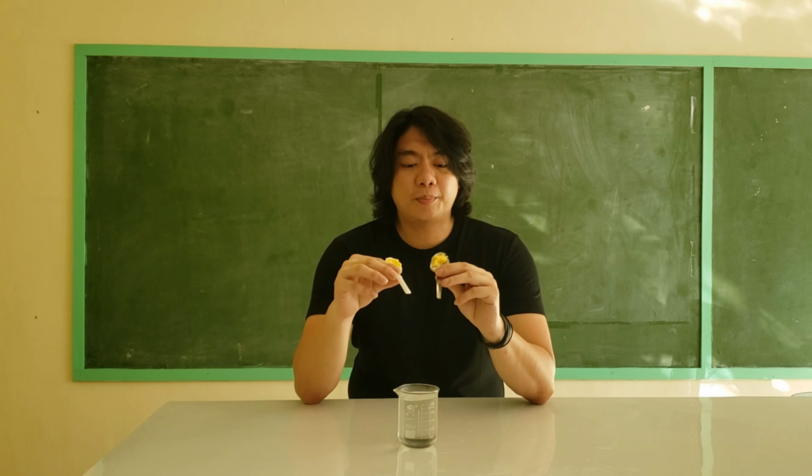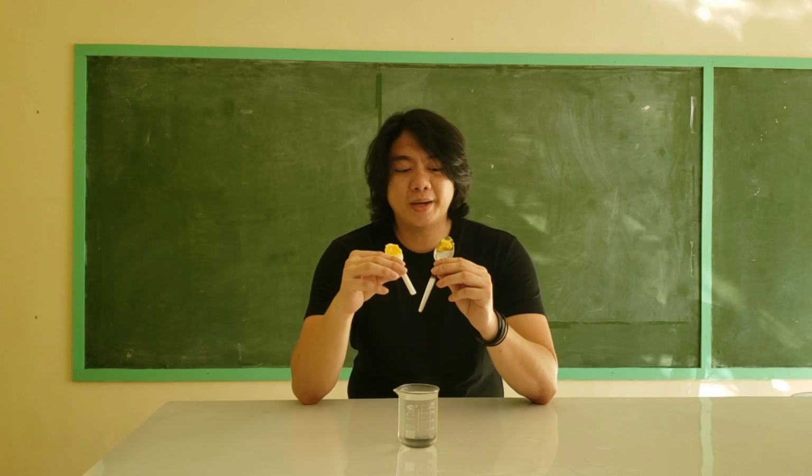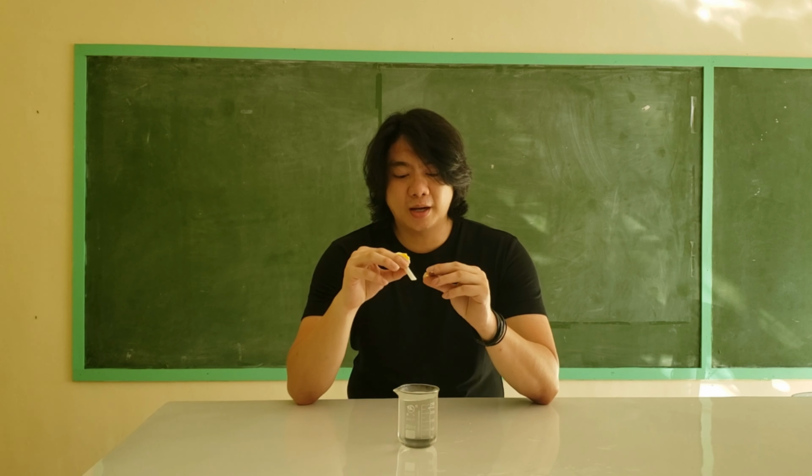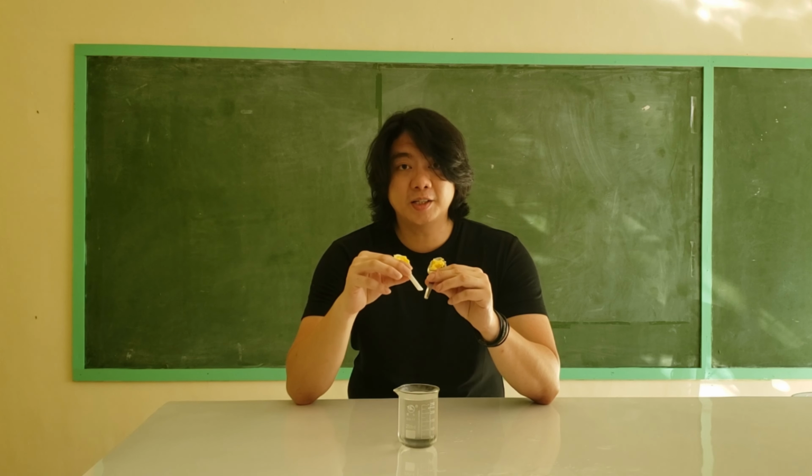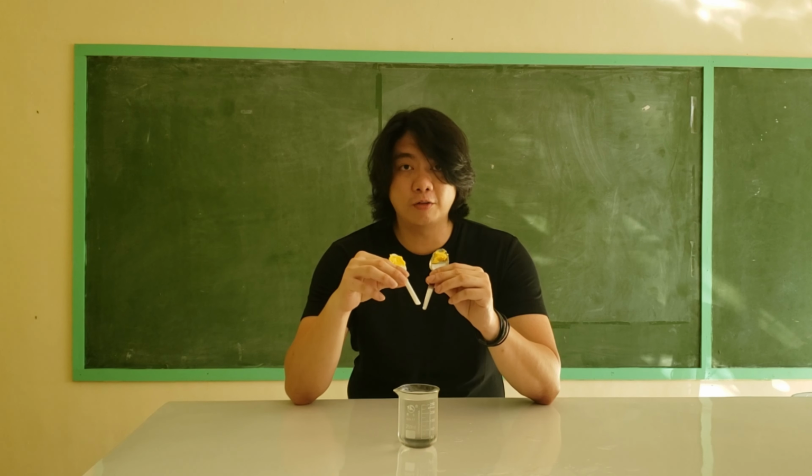In this second setup, I need two spoons. One is made of plastic, the other one is made of metal. Then I place some butter on the spoons, and I will place both ends of these spoons in this beaker of hot water.